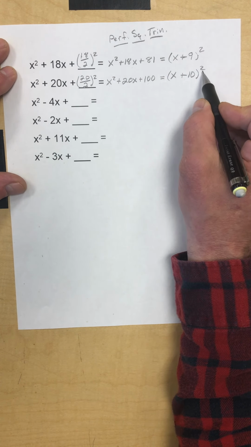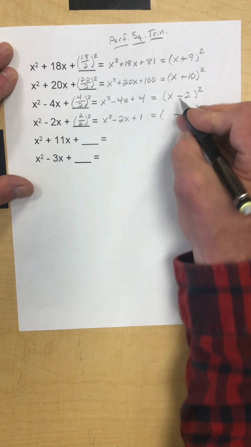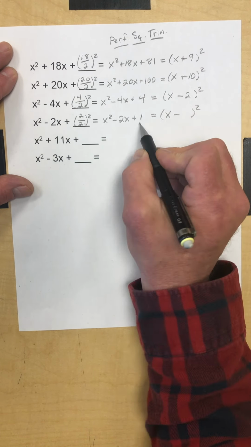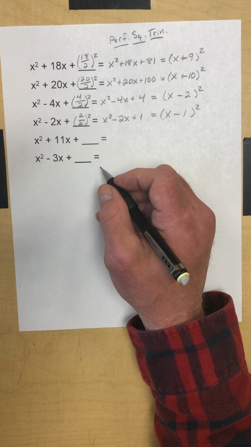Bring the sign over, so it's minus. Square root of the first term, square root of x squared is x. Square root of the last term, square root of 1 is 1. Okay, so that's our factored form of this perfect square trinomial. Now notice all these linear coefficients are even, so when you divide by 2, things work evenly. Down here, they're odd, so it won't.